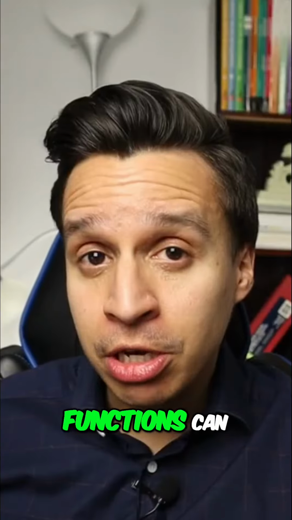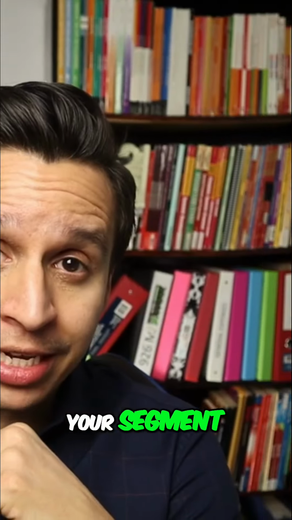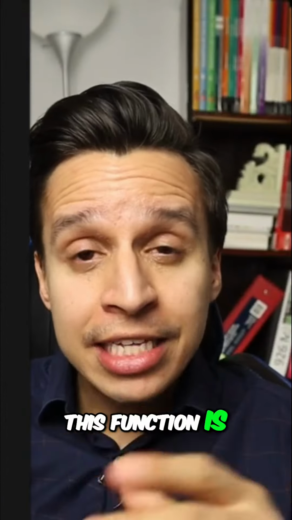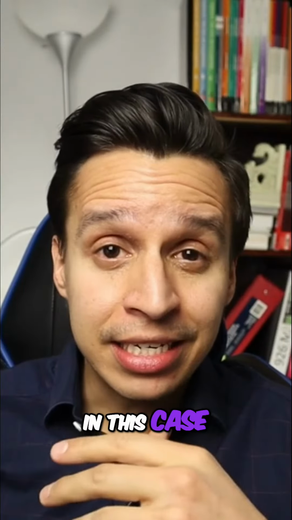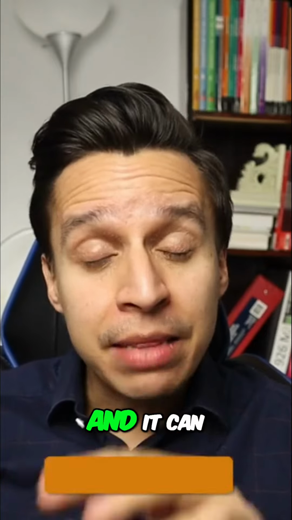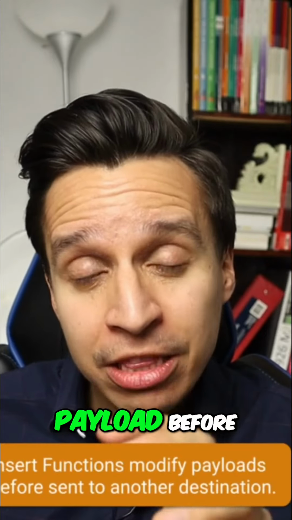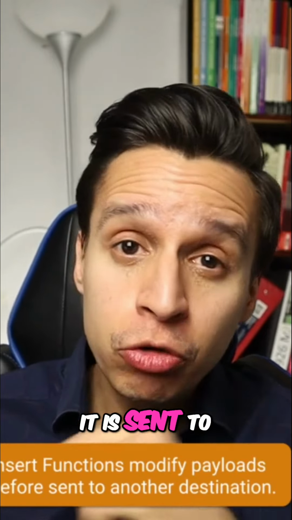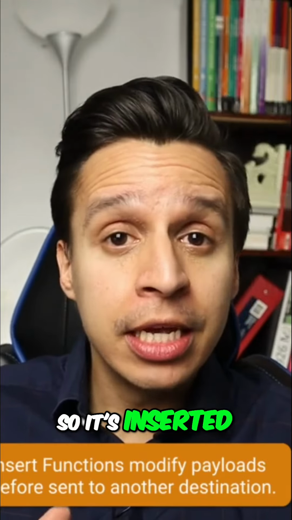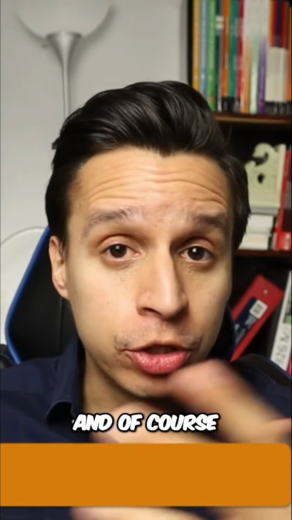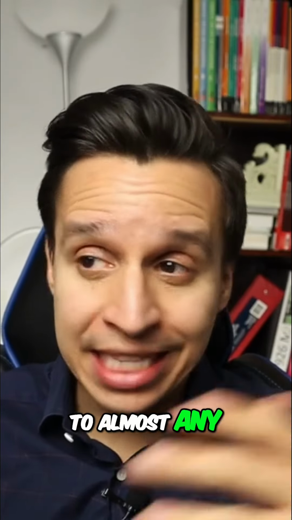I want to show you how functions can help you supercharge your segment.com data. Let's jump right in. Now let's start with the insert function. This function is added to any existing destination. In this case, the destination is Amplitude, and it can modify the event payload before it is sent to Amplitude. So it's inserted in between Segment and Amplitude. And of course, you can insert it typically to almost any destination.